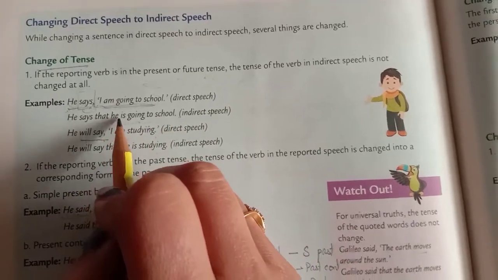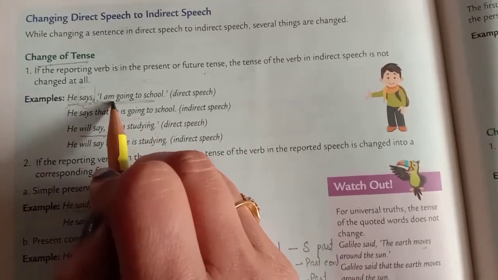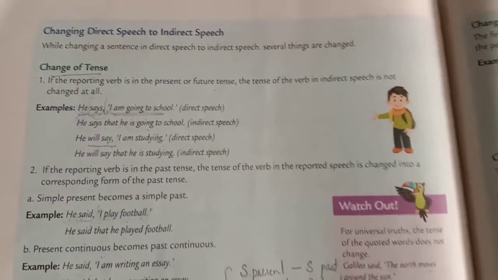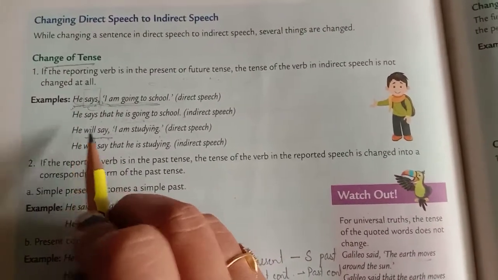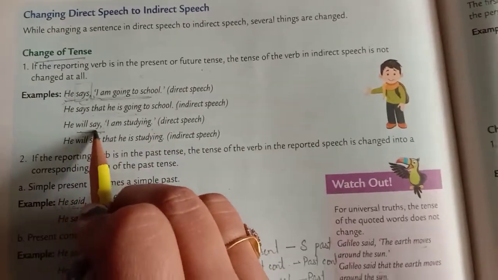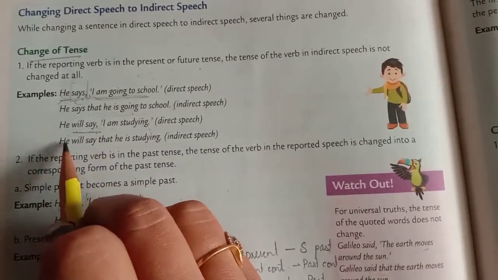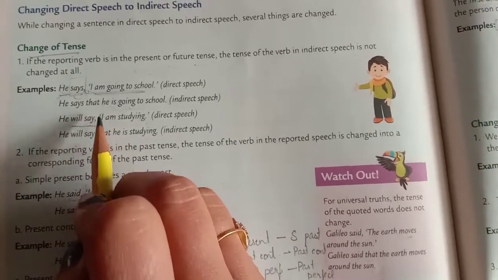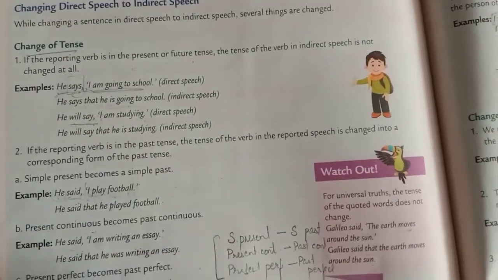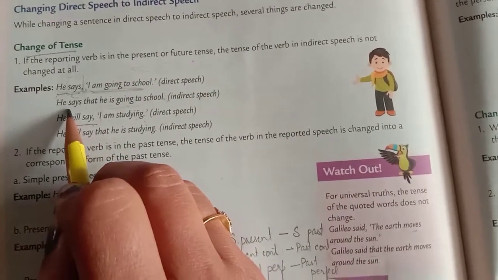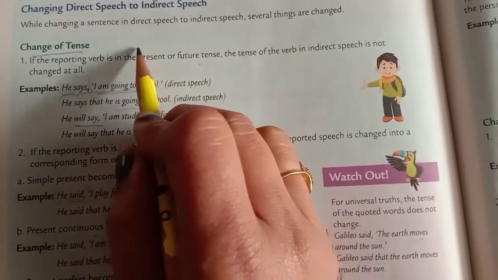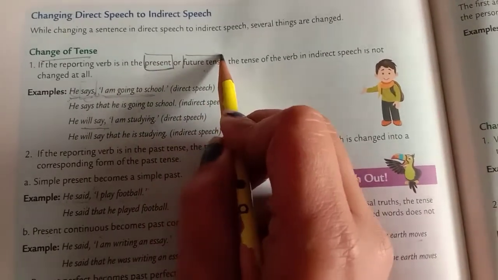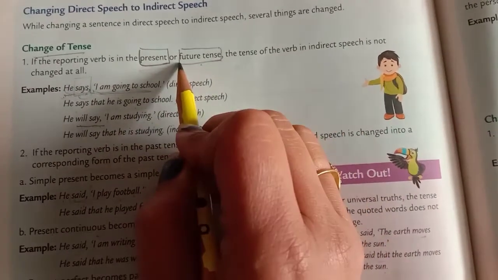So now with he we will use is. Here with I, am was used. So he is going to school. Still it is remaining in present tense. Or he will say, I am studying, future tense. So it will remain same. He will say that, now I will be replaced by he. So he is studying. So whenever the reporting verb is in present tense or in future tense, the tense of the verb in the indirect speech is not changed.